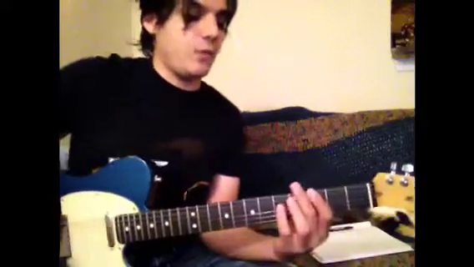So we have G major, G minor. Cool, so the first thing we're going to do is make some dominant sevens and then some minor sevens. Let's start with the dominant seven, only because it's probably the most common one.